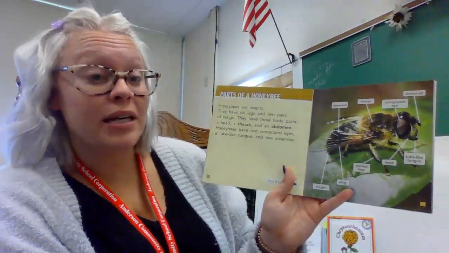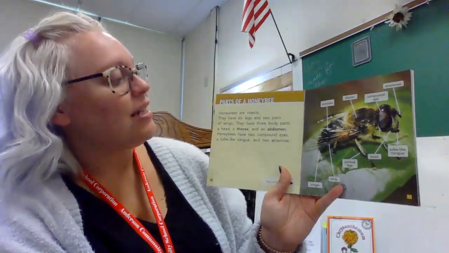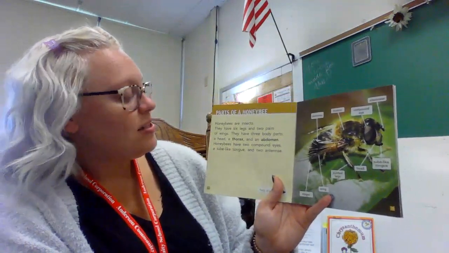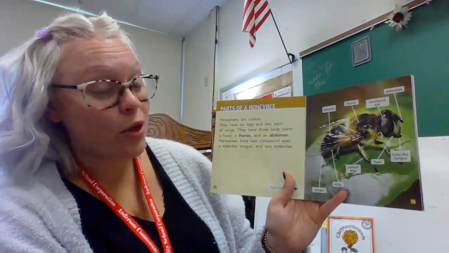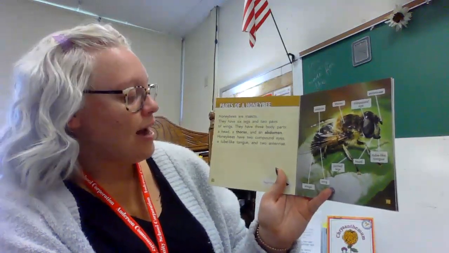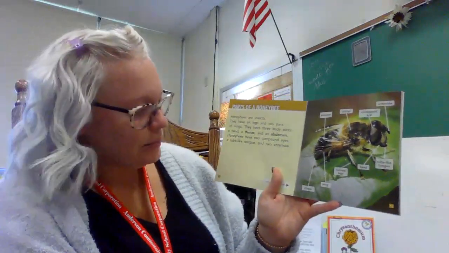I wonder what kind of animal or maybe another insect. I don't know. This is titled Parts of a Honeybee. Honeybees are insects. They have 6 legs and 2 pairs of wings. They have 3 body parts: a head, a thorax, and an abdomen. Honeybees have 2 compound eyes, a tube-like tongue, and 2 antennae.